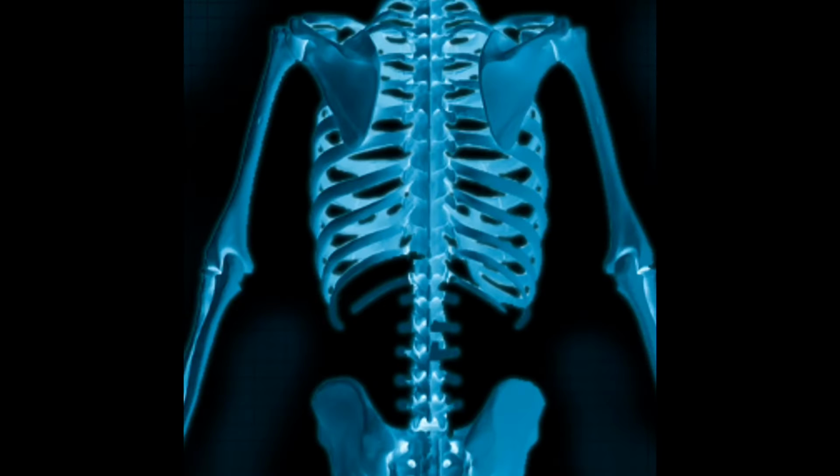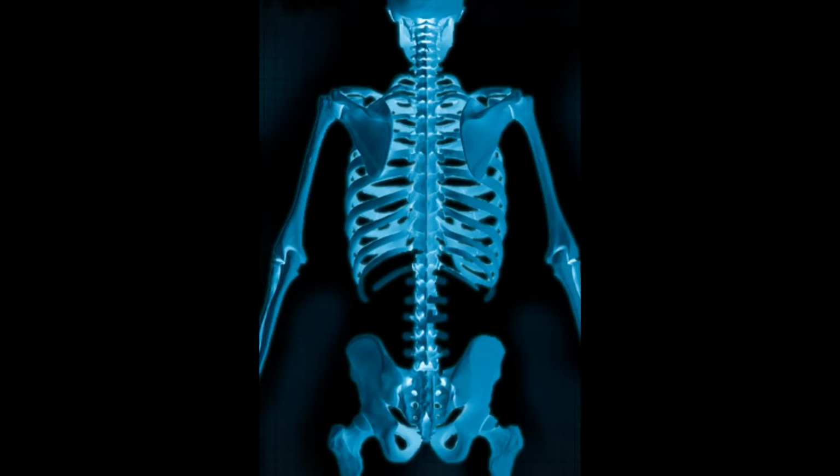Okay, now let's take a closer look at my helper's posterior view of his axial skeleton. From this angle, you can only see 2 of the 5 parts, which is his vertebral column and his rib cage. We're going to start with the vertebral column. The vertebral column has 33 vertebrae, which is your whole entire spine.